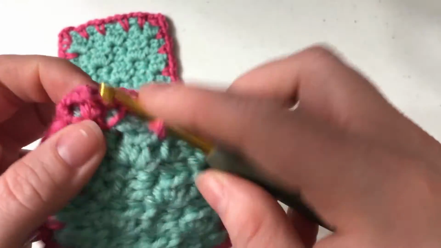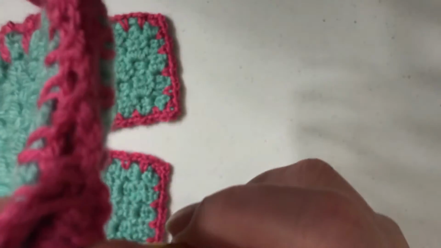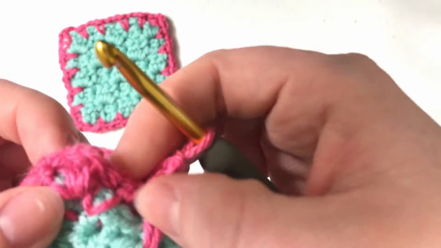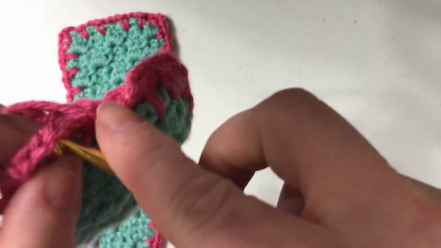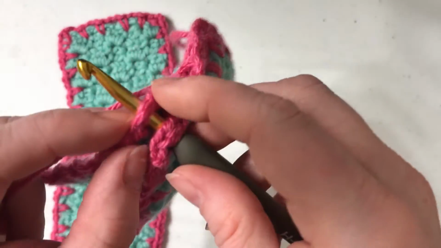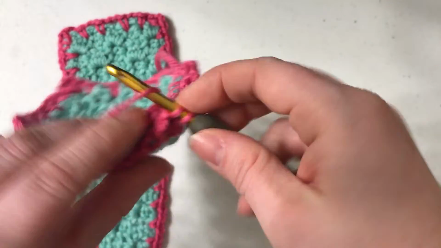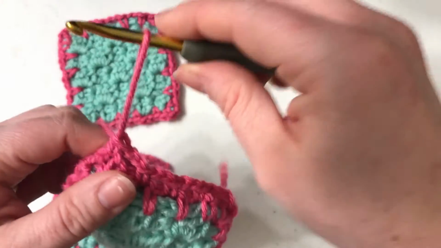Go through both, if I find it. Go through both of the, where is it at? This one's being ornery. There it is. Trying to go through the wrong space. I may have put an extra chain in there. I made these super fast between videos. Okay, so there's one row.